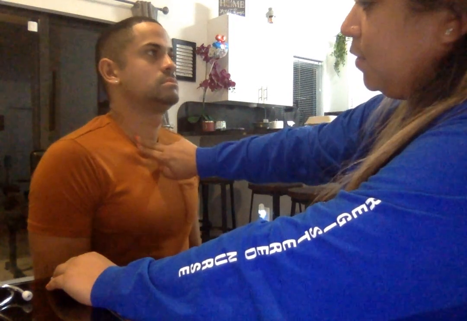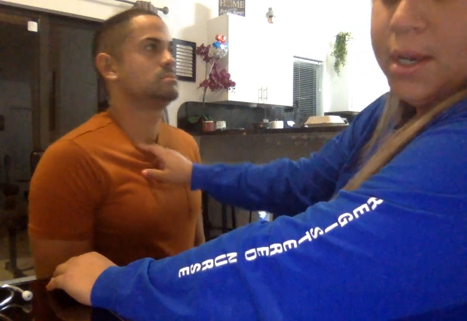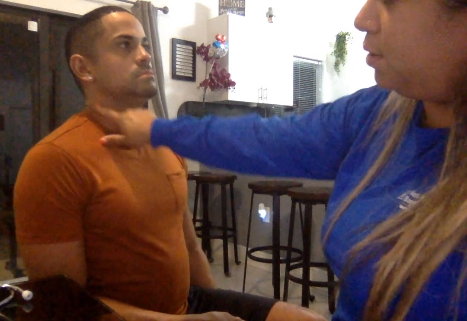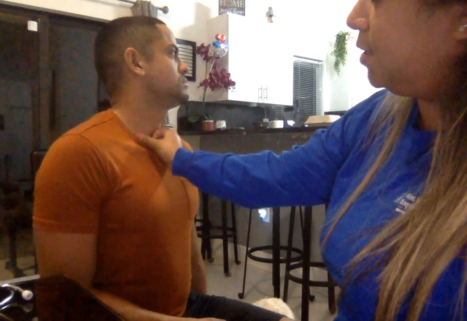We can observe the jugular vein, which is usually the main vein in here. We estimate the jugular venous pressure right here. Please move your head to that side. Here we can see it.